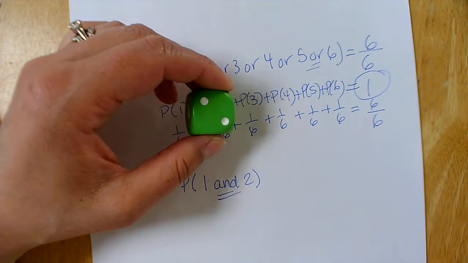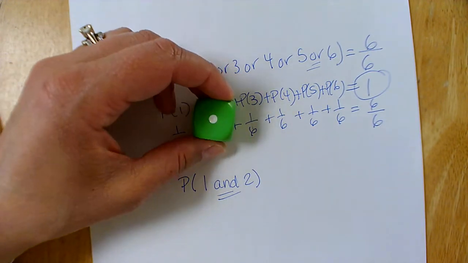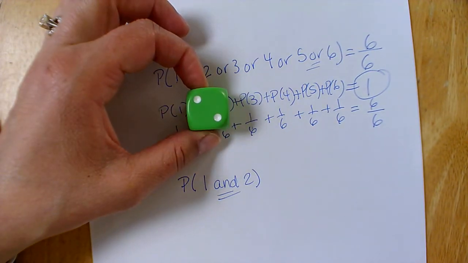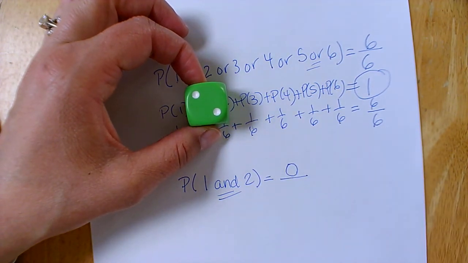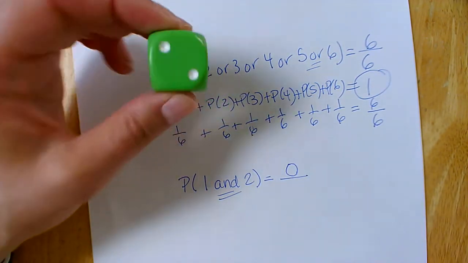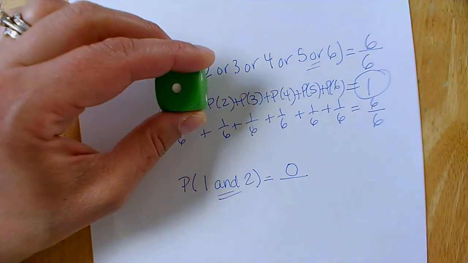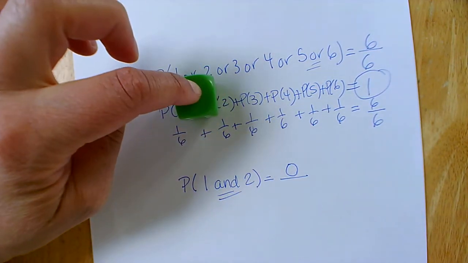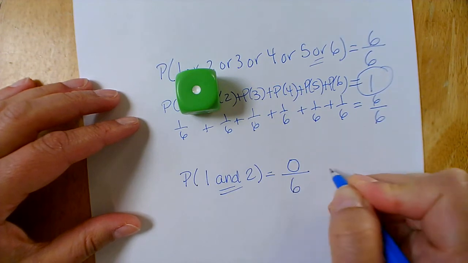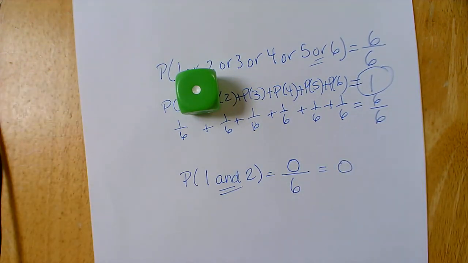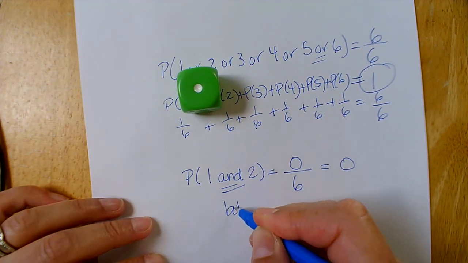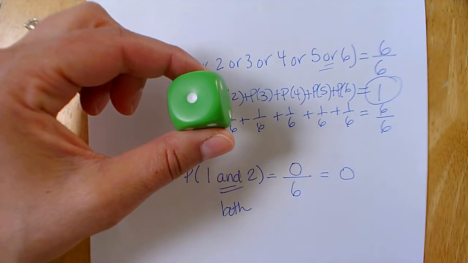The die just doesn't fall like that. We have a 1 side, we have a 2 side, and that's it. So there's no sides that have a 1 and a 2 on this die. We have 6 possibilities. That gives us a probability of 0. So if somebody asks you to take that bet, don't take that bet. Don't take the bet, especially when you're using a die.